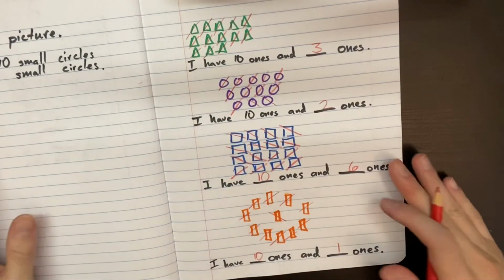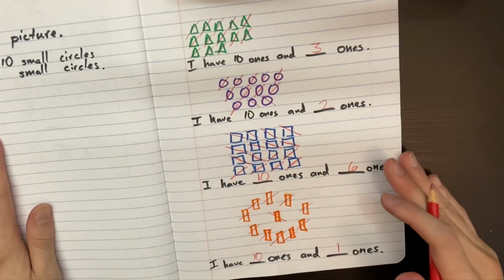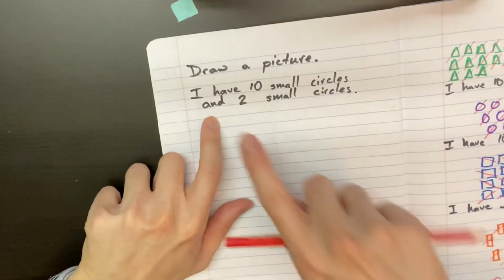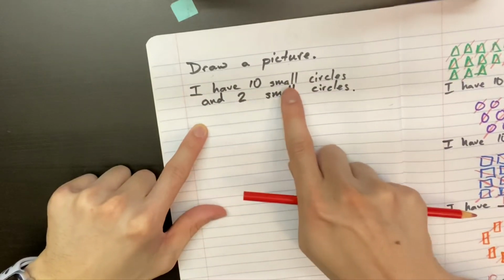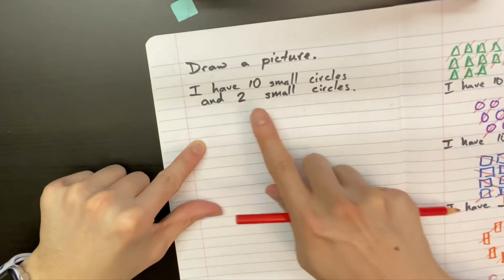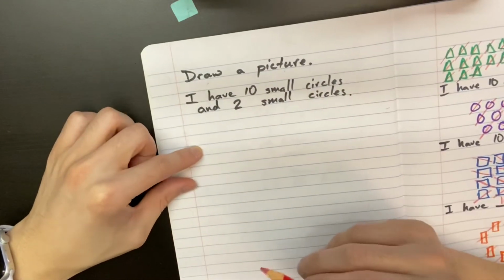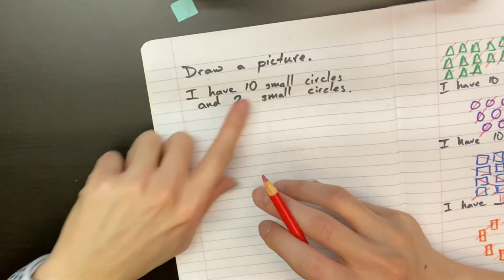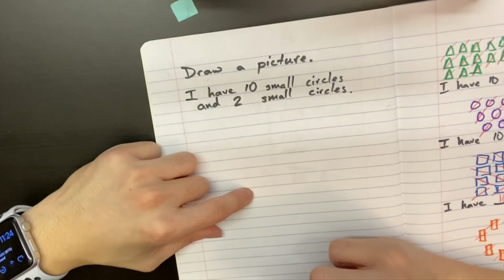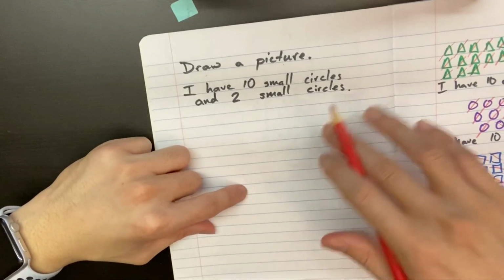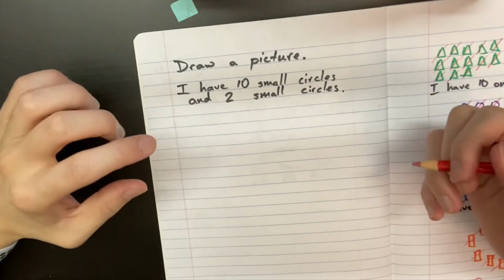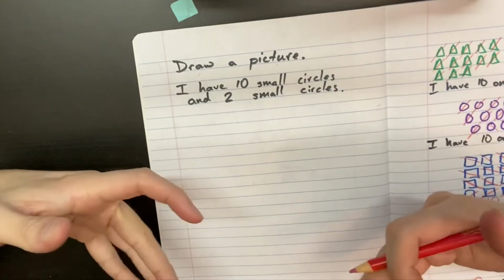Awesome job. All right. So on your piece of paper, you are going to do this next part. Let's take a look. It says, draw a picture. I have 10 small circles and 2 small circles. So go ahead and pause that video and draw that picture. Go ahead. All right. If you're back here now, unpause the video and you're going to see if your picture matches my picture, okay?